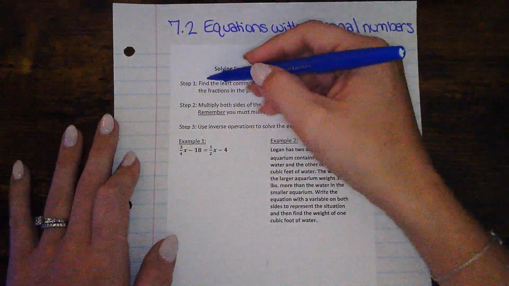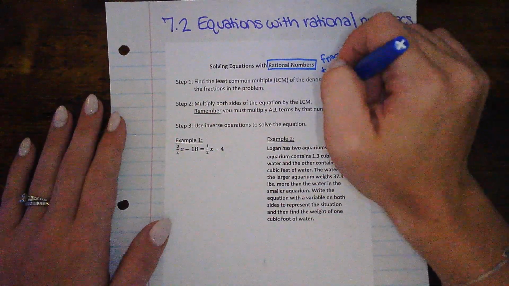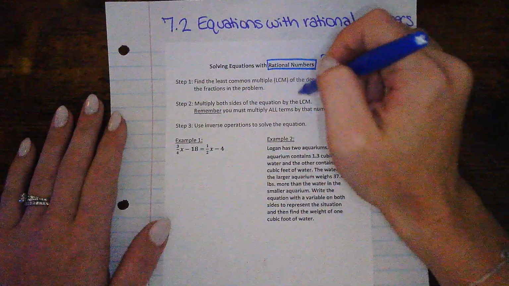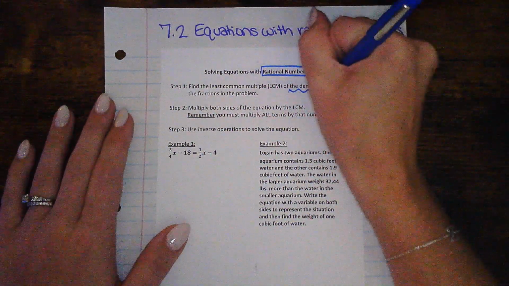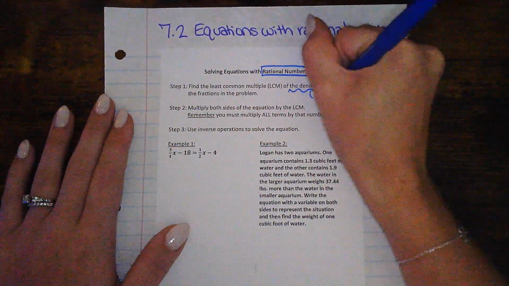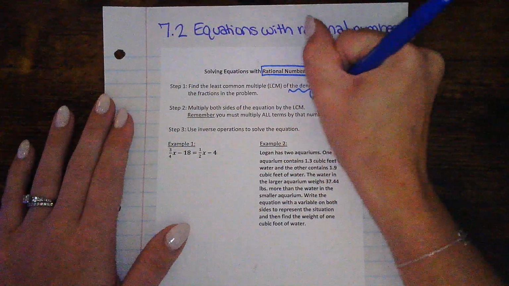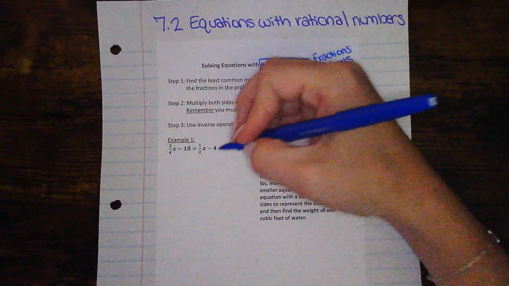Okay, so to do that, you're going to find the least common multiple of the denominators of the fractions in the problem first. The denominators are the numbers that are on the bottom. And I'm going to go ahead and show you how to do that right here.